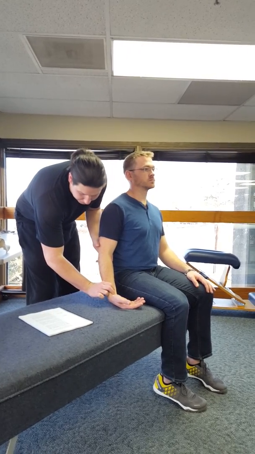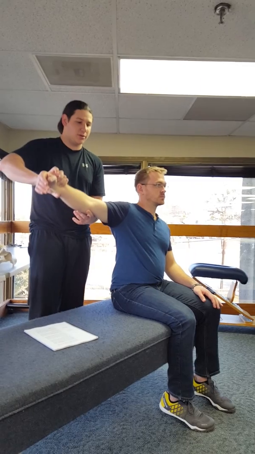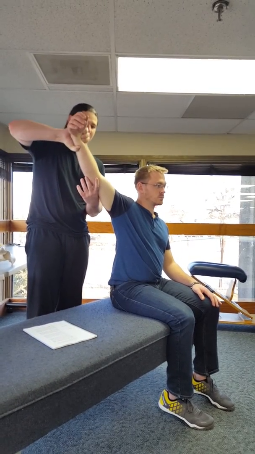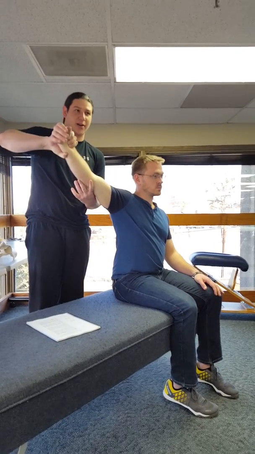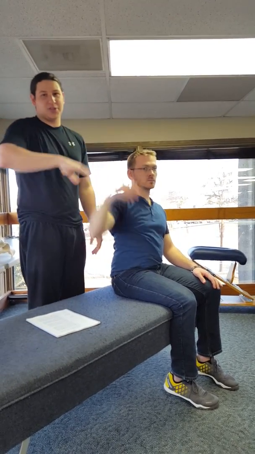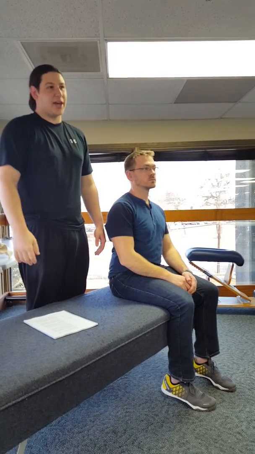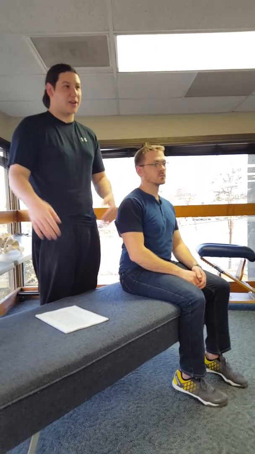Wright's hyperabduction test. You're going to take the arm and passively abduct it, feeling for the radial pulse. Wherever it diminishes, go back down, and it should come back. Wherever it diminishes, you want to mark the degree, and that is supposed to be a unilateral test.